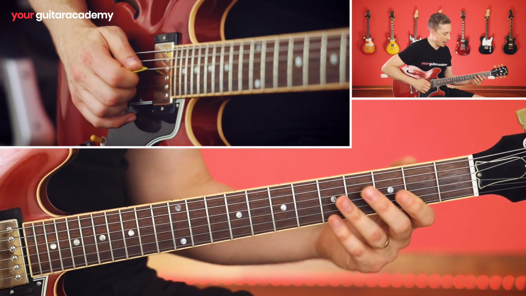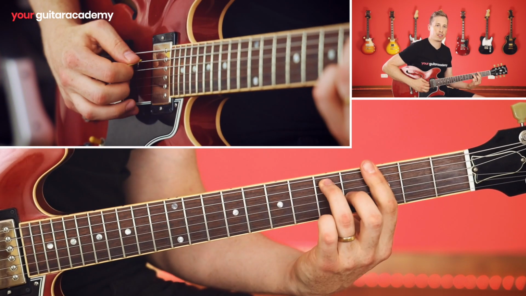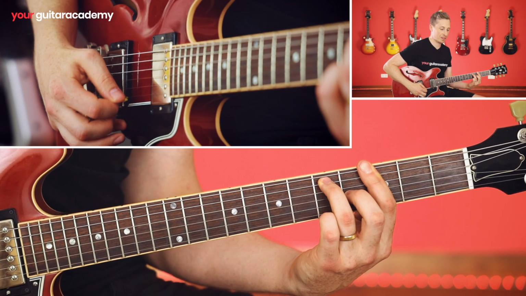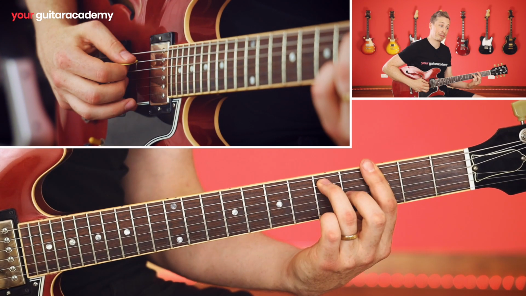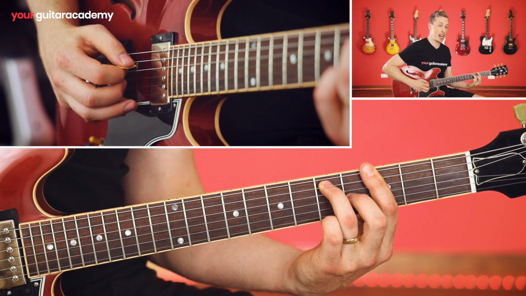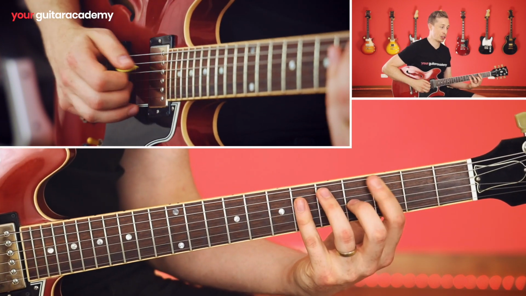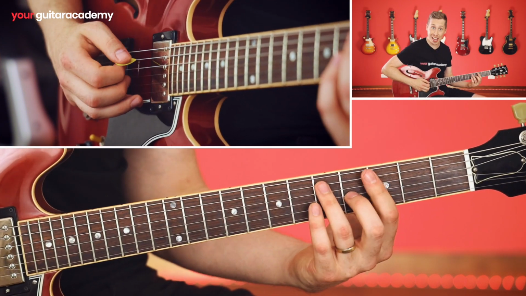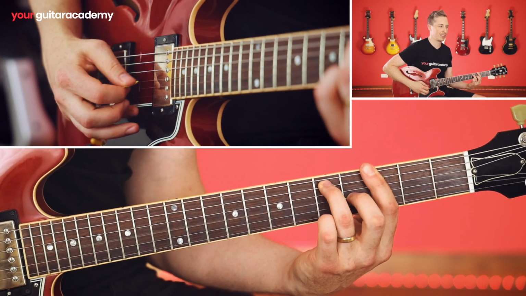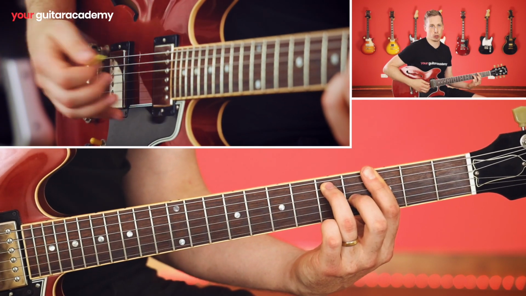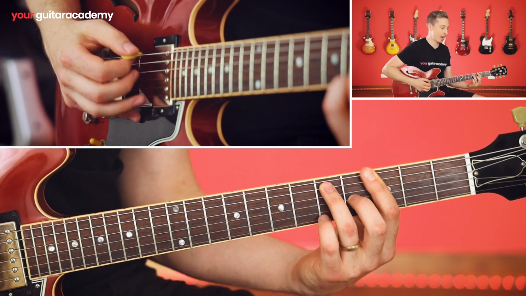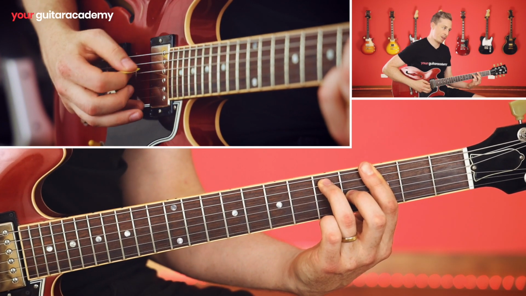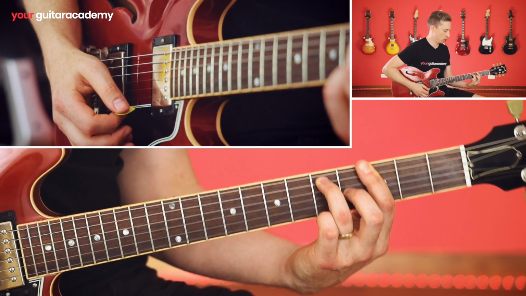Now, the tricky bit here is getting that D string ringing out, but the D string is the most important. So I would really recommend trying to get that clear because that's your flat 7. And now we understand that: without the flat 7, this just sounds like a major chord. This is a major chord. It's 1, 3, and 5. But with the flat 7, we bring it to a dominant chord.